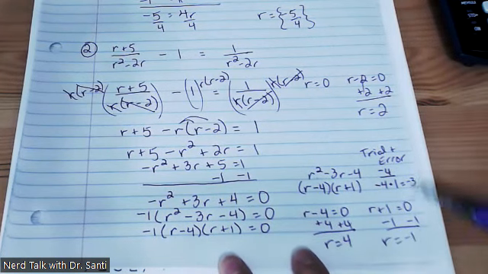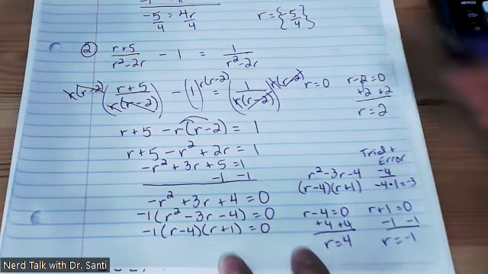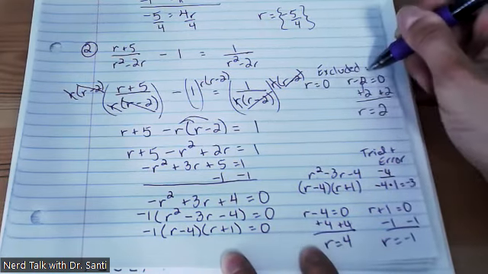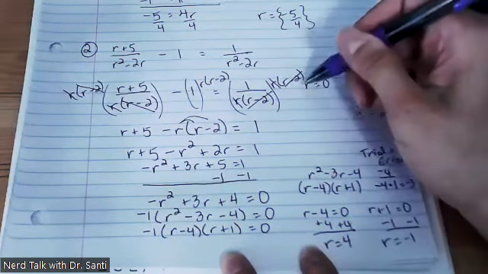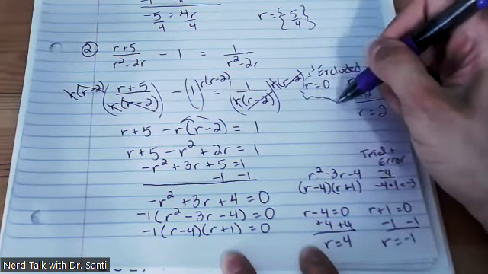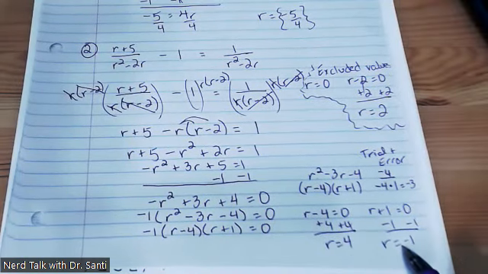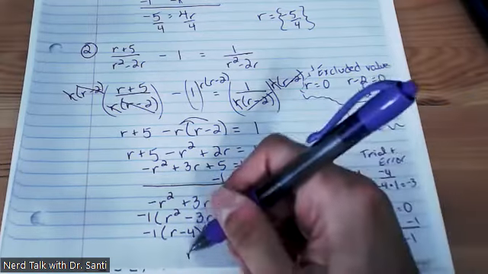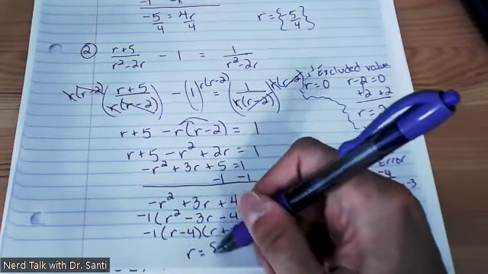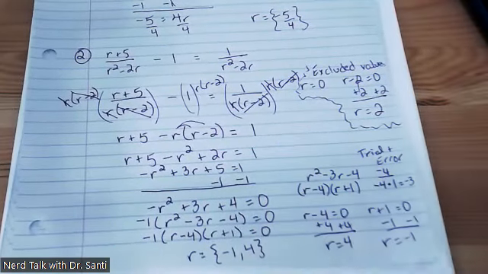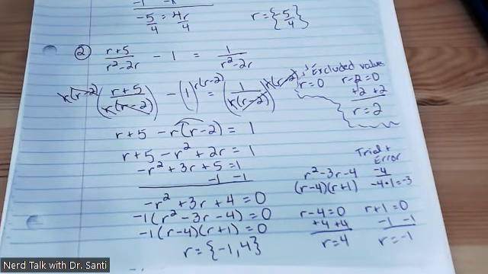Notice from the very beginning, our excluded values were 0 and 2, and I can write that above here, excluded values. That way, we can keep track of what was going on here. So these are my excluded values. But luckily for us, we got a 4 and a negative 1 as our solutions, and that is totally okay. So we can go ahead and express our solution in set notation. So we see here that r is equal to, like I said, negative 1 and 4. Let's take a look at one more.